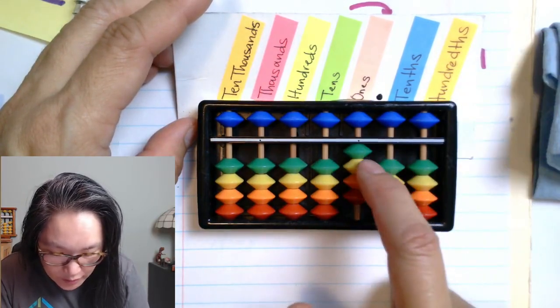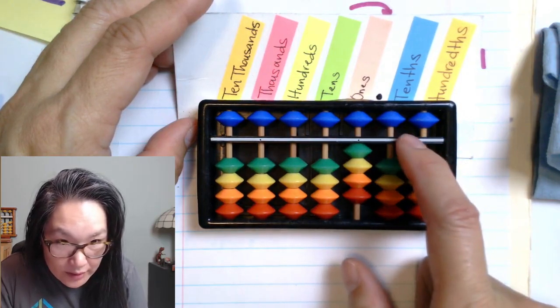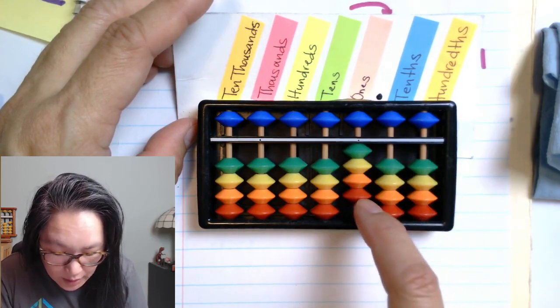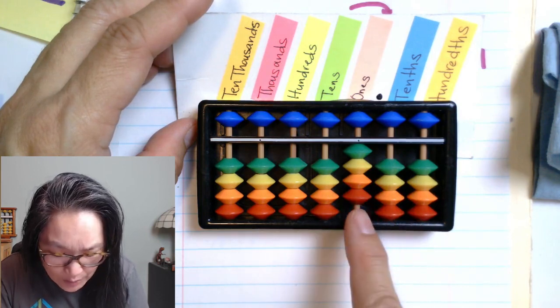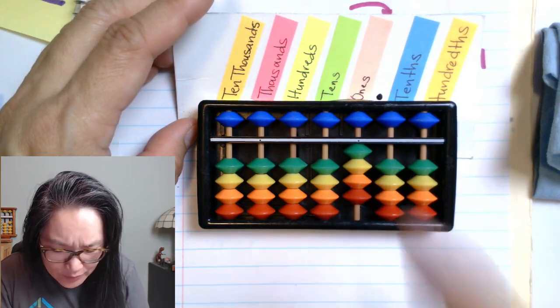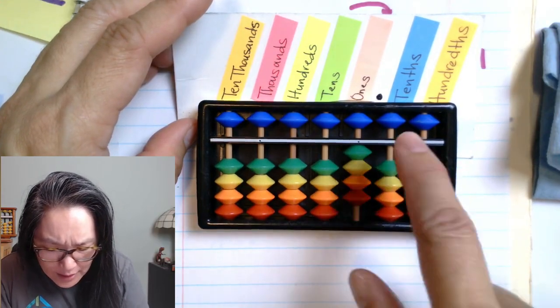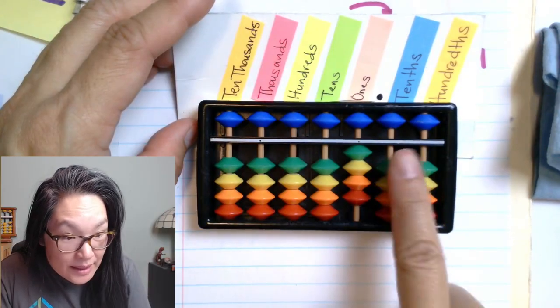So we have 1, 2, 3, 4. This is 4. Anytime the beads are touching the horizontal bar, it's being counted. Sorry, I had to read that a few times. Because this is 4, it's touching the horizontal bar. None of these columns are touching, which means that these are 0.